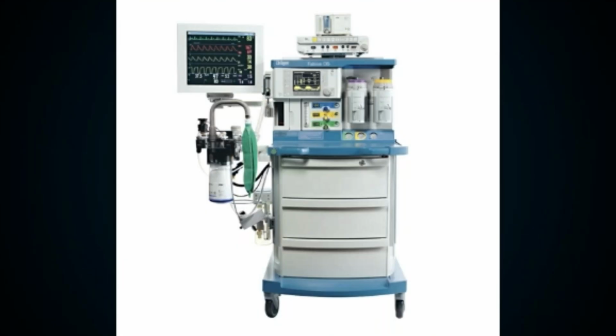By the way, this is how your anesthesia machine looks like. Actually, the anesthesia machine is only this part. Here below, these are drawers where you can place medications and other equipment. And this one is your cardiac monitor for the monitoring of the patient. These are the bellows that are attached to the anesthesia machine.